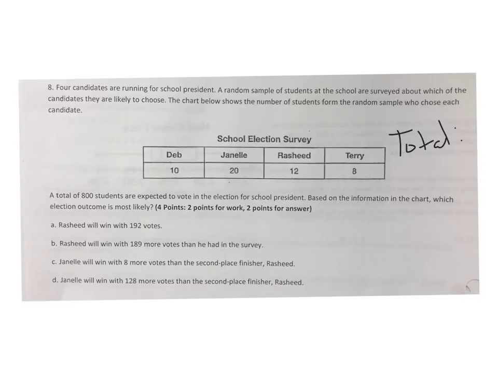There are a total of 800 students expected to vote in the election for school president. Based on the information in the chart, which election outcome is likely? Your answer is worth 2 points, and you need to show work to support your answer, and that's worth 2 points.